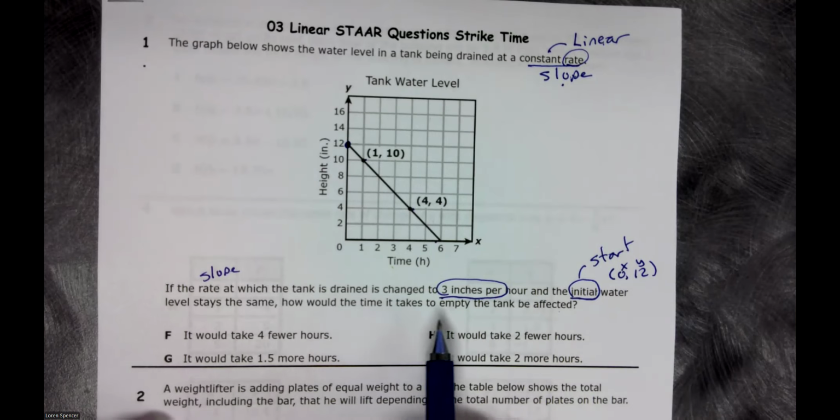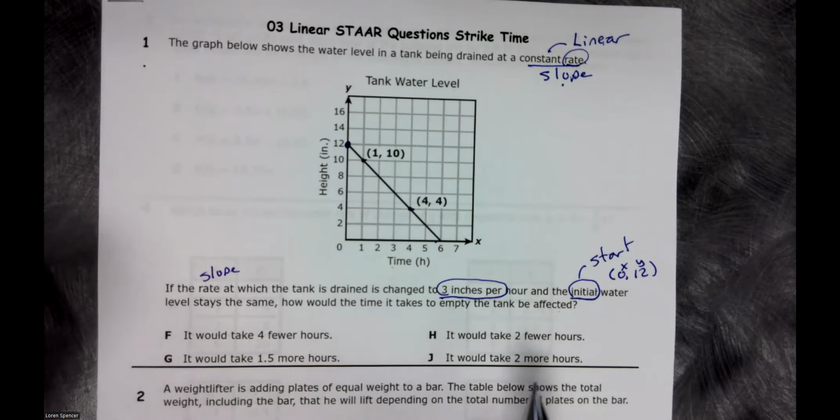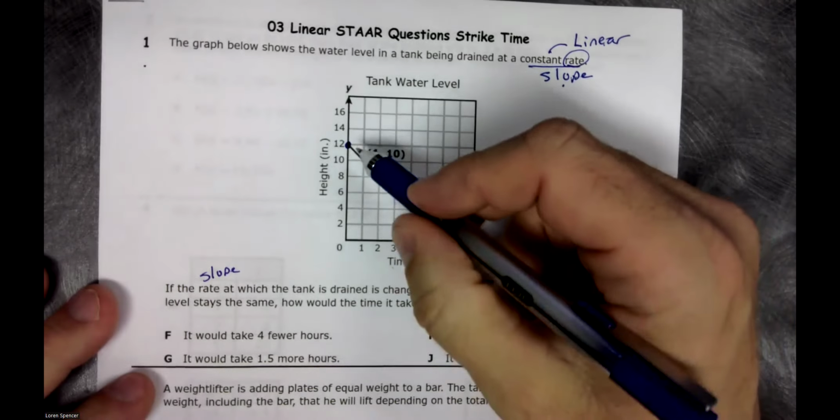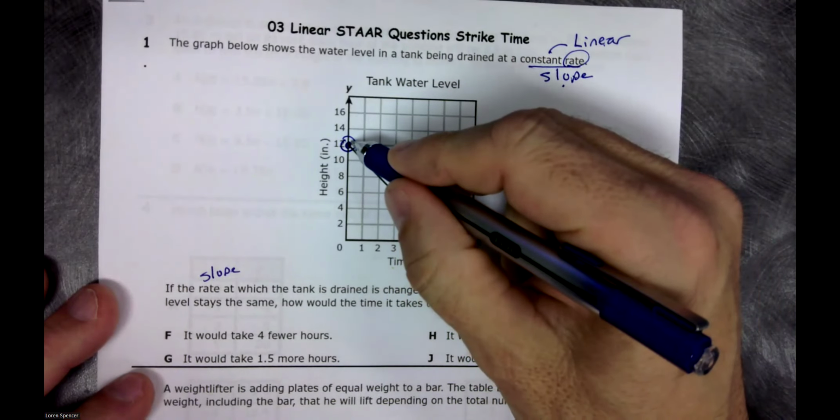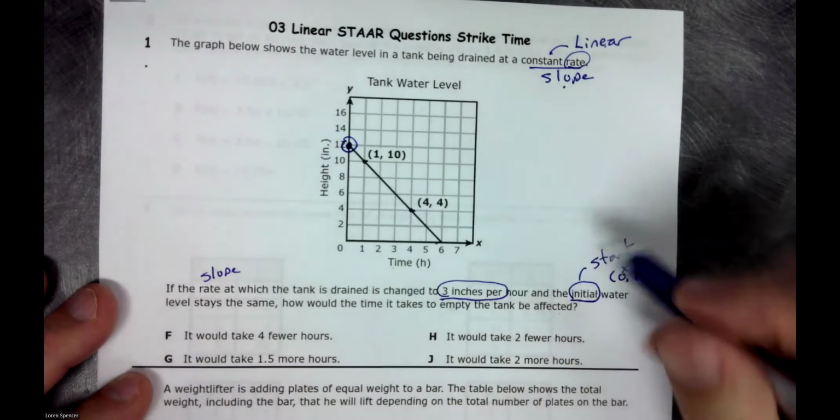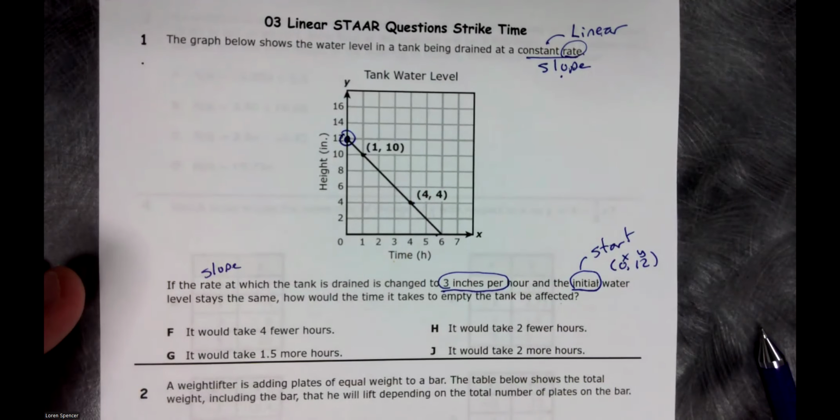How would the amount of time to empty the tank be affected? So we changed the slope. We're starting here, but we have a new slope. I don't know if it's slowed down or increased. I really don't know. So I'm going to do several things, some of which are necessary, some of which are not, but I still think it's really important for understanding what to do.